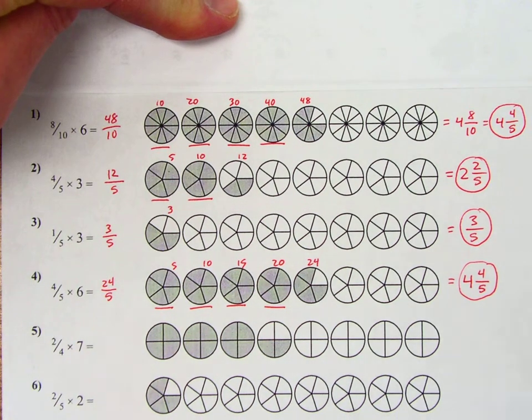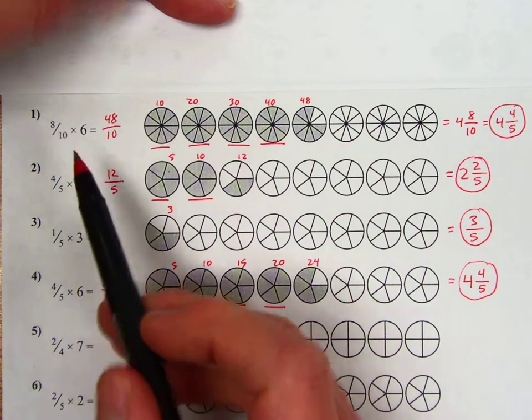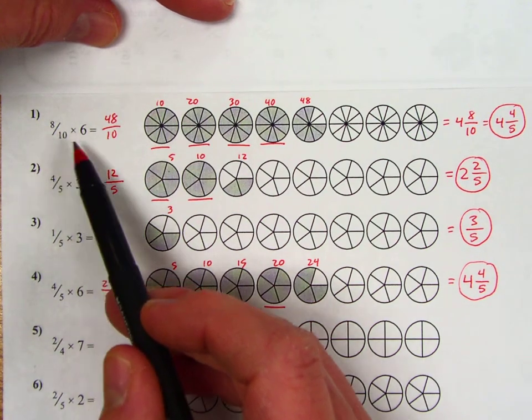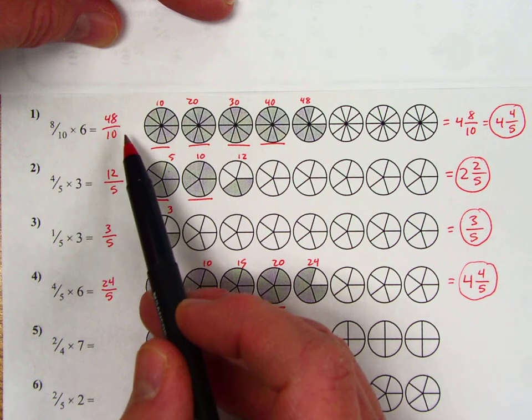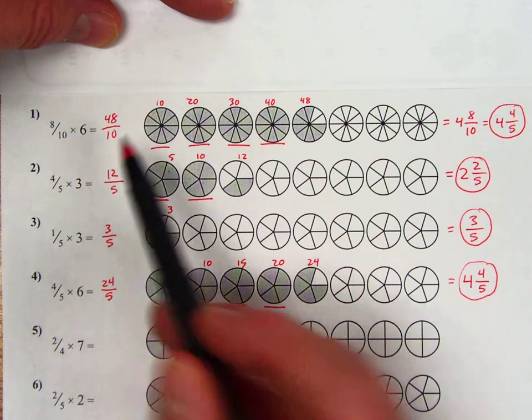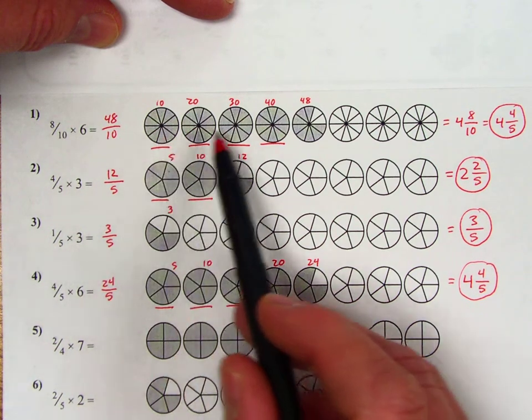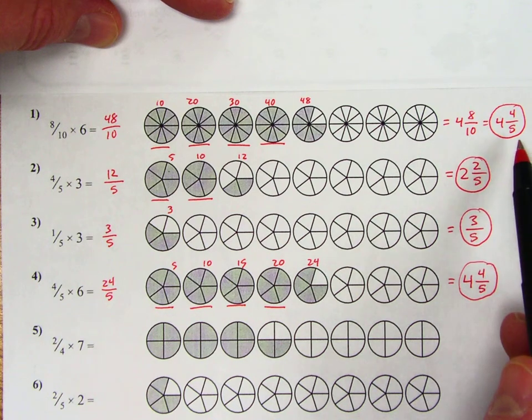So I have several examples that are already done here on the key. And starting off, you've got 8/10 times 6. So there's your whole number and there's your fraction. And this, of course, is called an improper fraction because the number on the top is larger than the number on the bottom. And next to it, we've got the model. And I've shown an answer and a reduced answer and a simplified final answer.